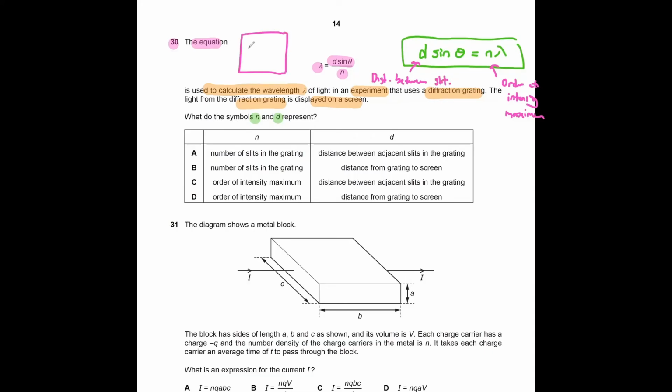Because your diffraction grating looks like this with many different lines, your d is actually the distance between adjacent slits. So C is your answer here. N is the order of intensity maximum. D is the distance between adjacent slits inside your grating. Okay, so this is for question 30.